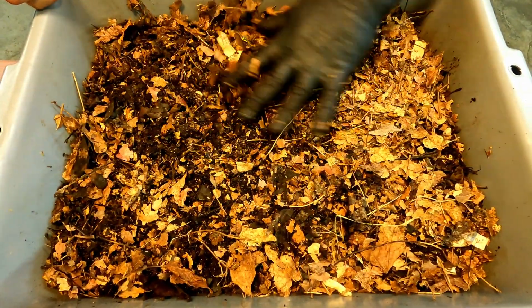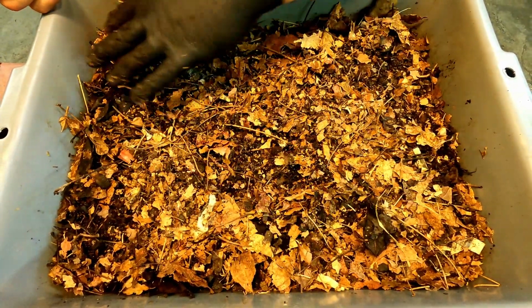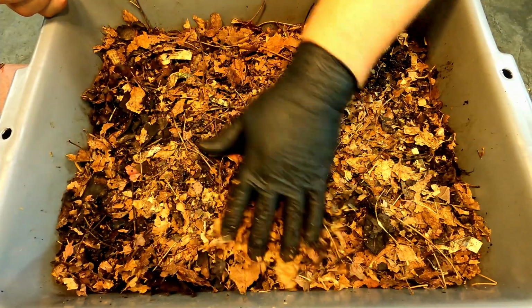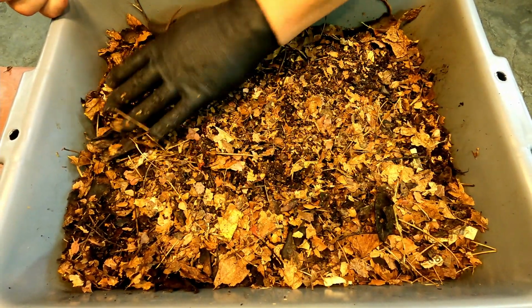I'm wondering if I might want to add some fresh leaf cover. But no, you know what? Let's stick to the idea of managing these two consistently with one another for a little while and see how we do.